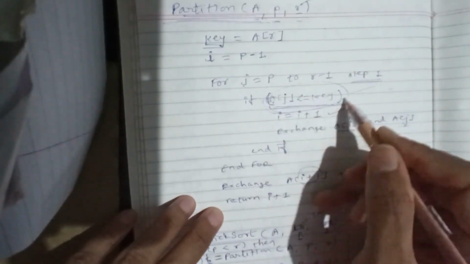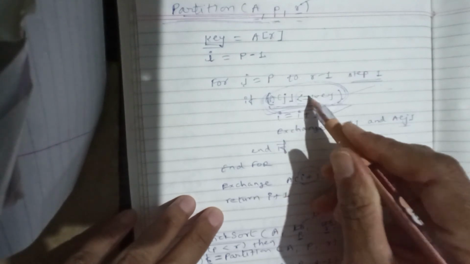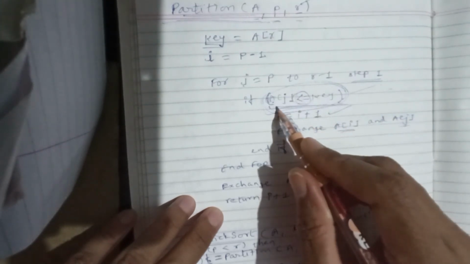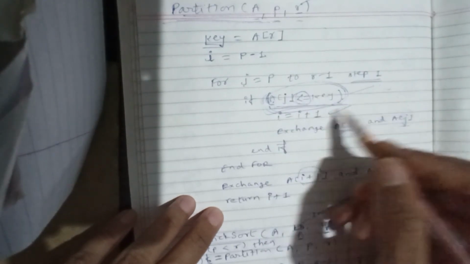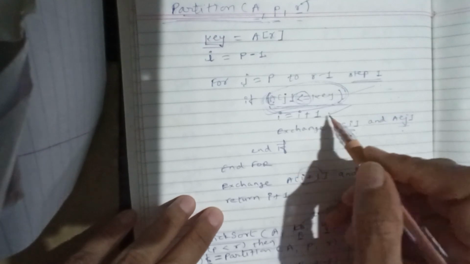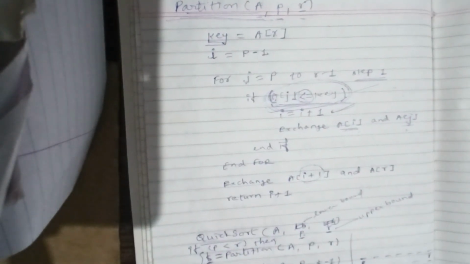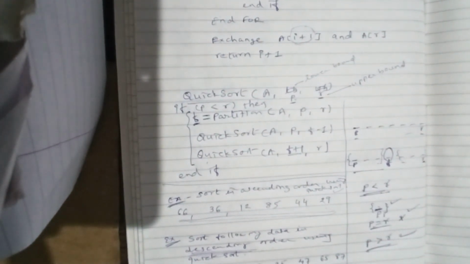When we sort in descending order, we need to change this condition. Instead of less than or equal, we'll say if A of j is greater than or equal to key, then increment I by 1 and perform this exchange. So this is quicksort. If you have any doubt, you may contact me.